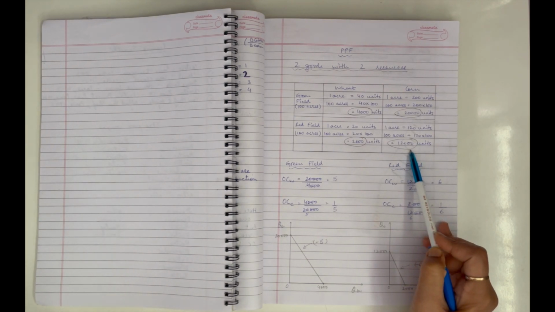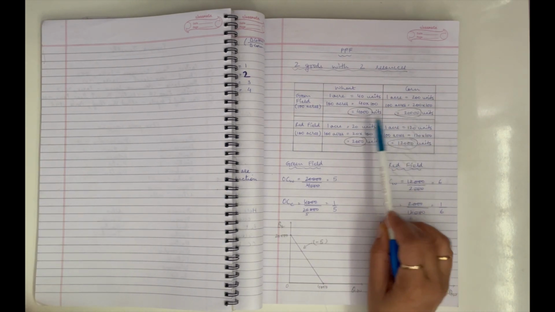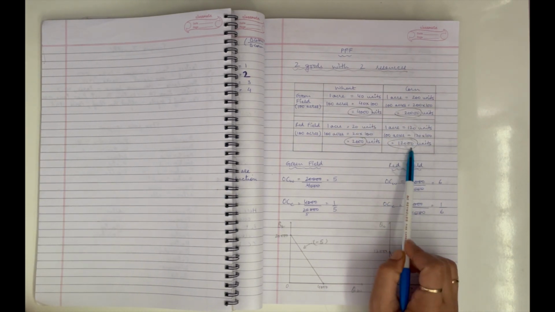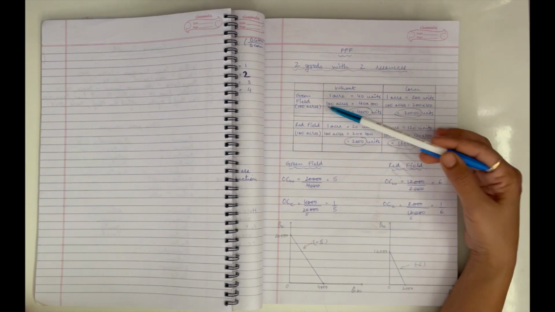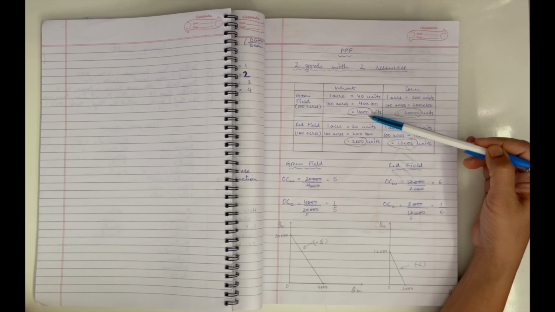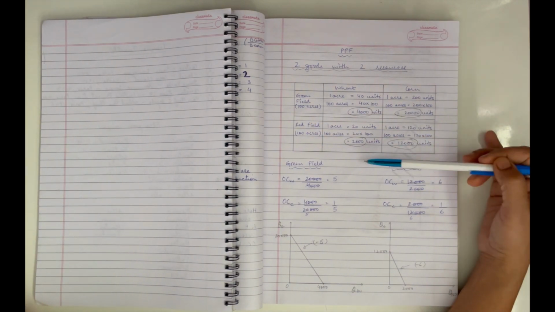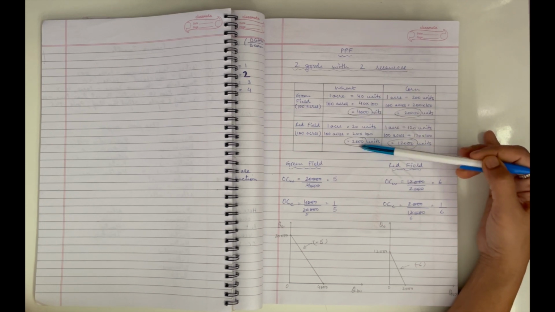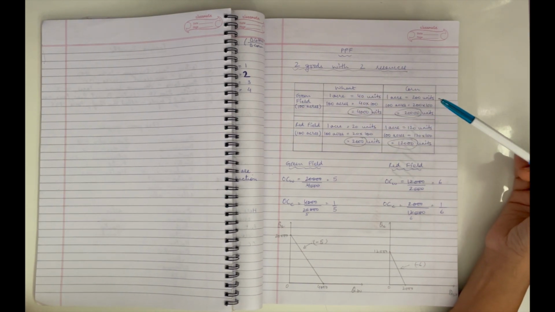So if I just look at these numbers, 4,000, 20,000, 2,000 and 12,000, and compare vertically: green field 100 acres gives me 4,000, and red field 100 acres gives me 2,000. So just looking at the numbers, wheat should be produced at the green field, right?